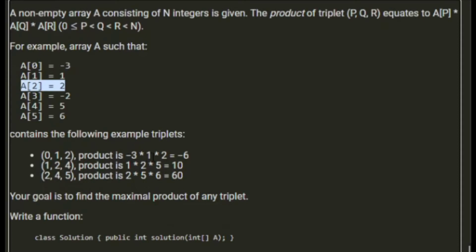So -3 times 1 times 2 is -6. The next example, P, Q, R is 1, 2, 4, which is 1 times 2 times 5 is 10. 2, 4, 5 is 2 times 5 times 6 is 60.